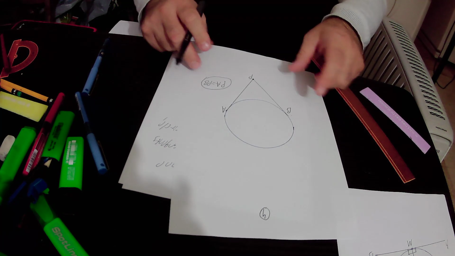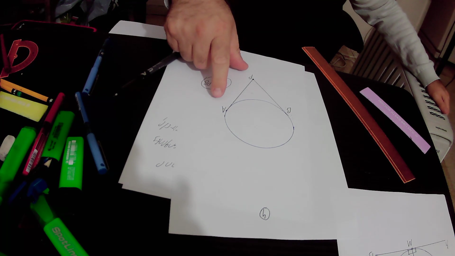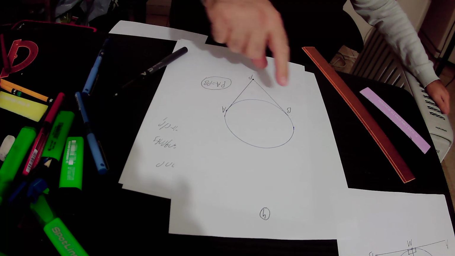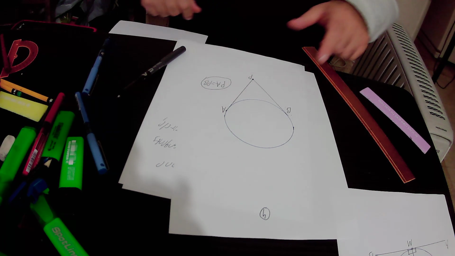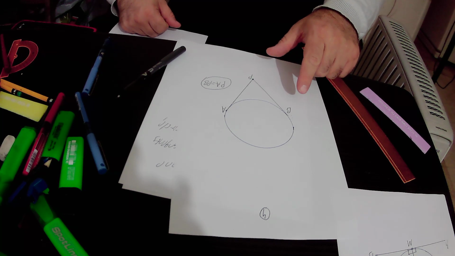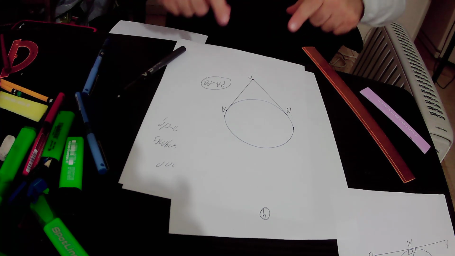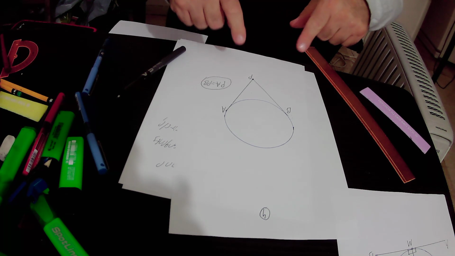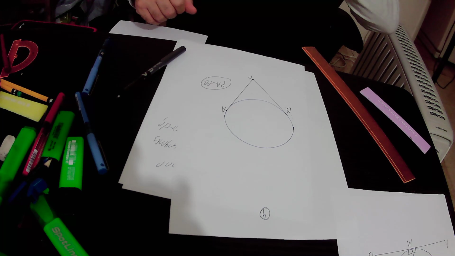So the lengths of those two tangents are equal to each other. That is to say, PA equals PB. According to rule number 2, the lengths of those two tangents are equal to each other, that is to say PA equals PB. Okay?